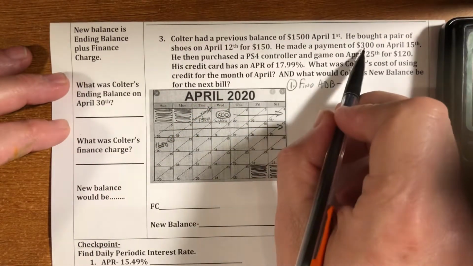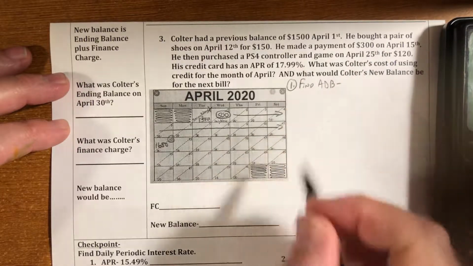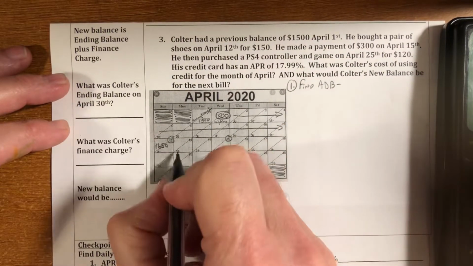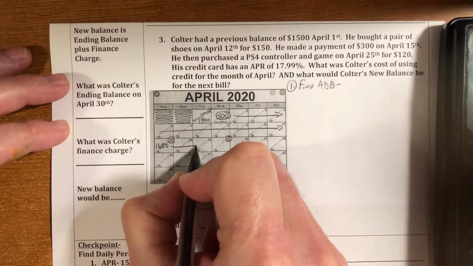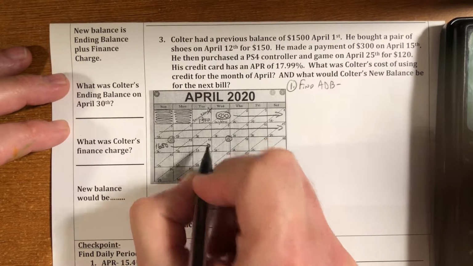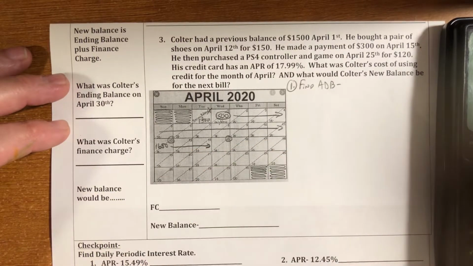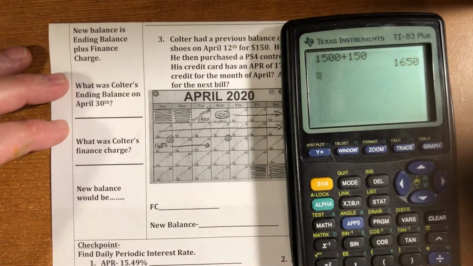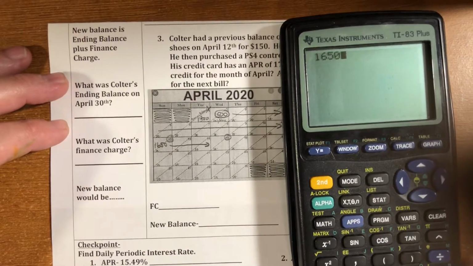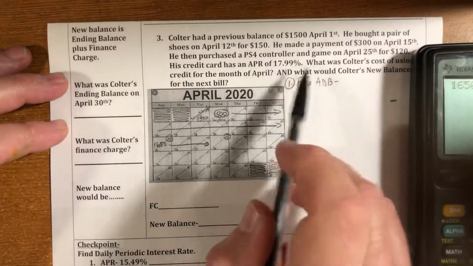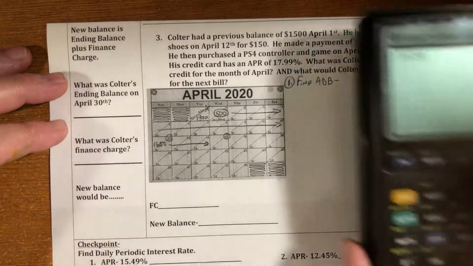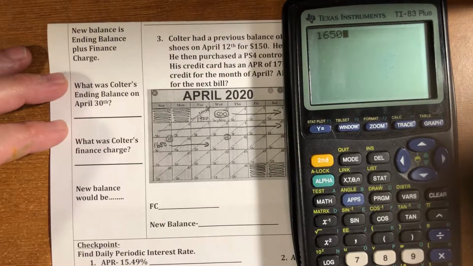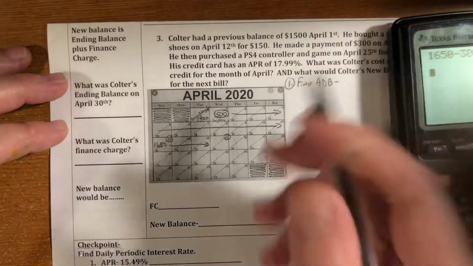Now he made a payment on the 15th. So I'm going to go right over here. So we got $1,650 all the way to here. $1,650 for 3 days. But then he made a payment. How much was his payment? His payment was $300. So we're going to minus $300, right? Because we're going to take that off his balance. Minus $300. We have $1,350 here.